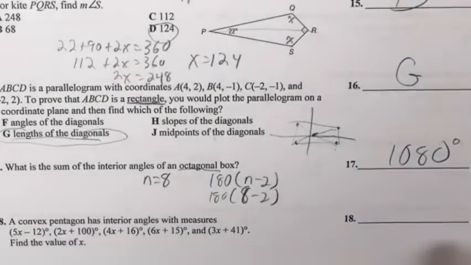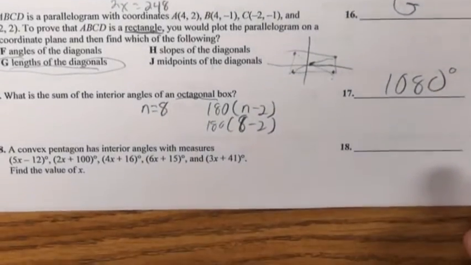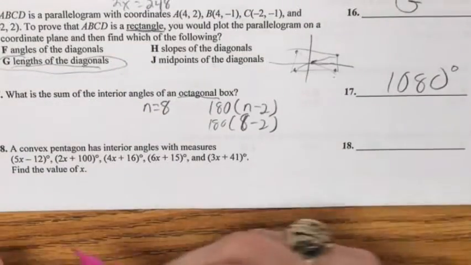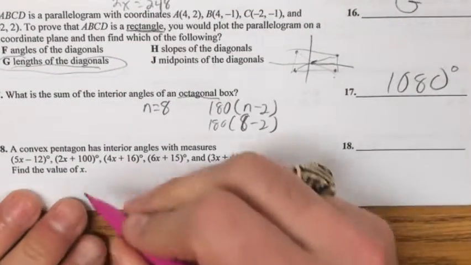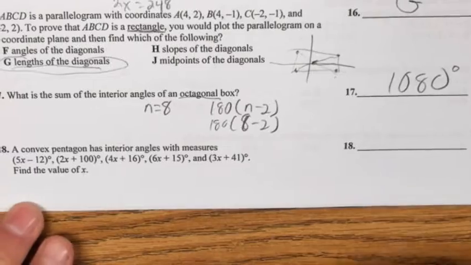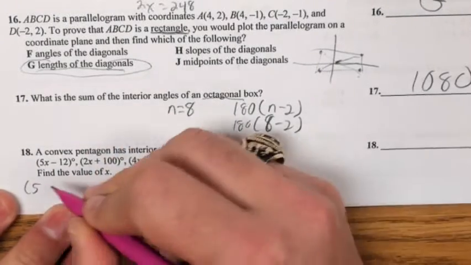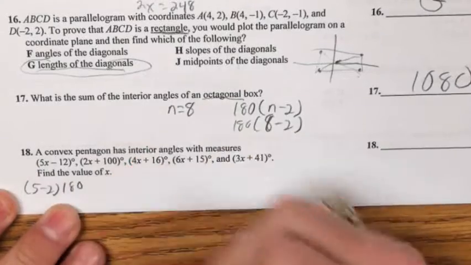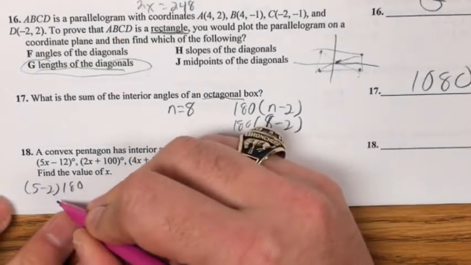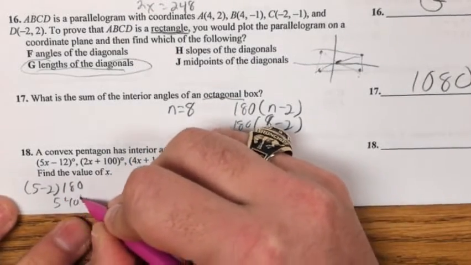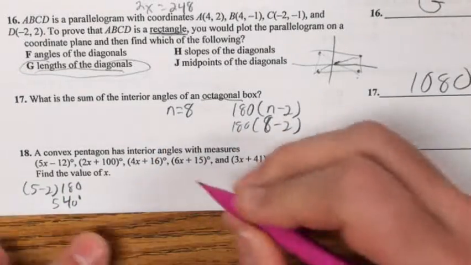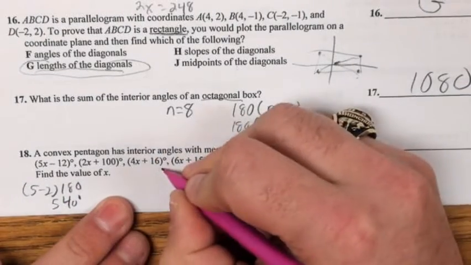Number 18, convex pentagon is an interior angle with these 5 measures. Find the value of x. Okay, first off, we need to know the sum of the interior angles, which is 5 minus 2 times 180. You can run that through a calculator if you want to. I have that one memorized. It's 540 degrees. Then we're going to add all of these together.